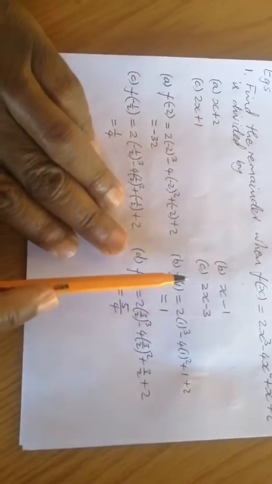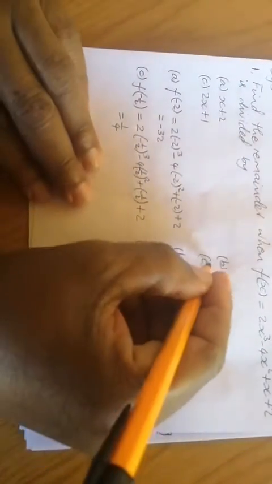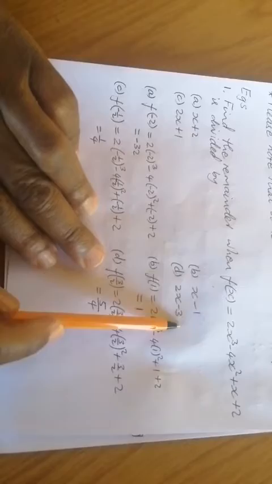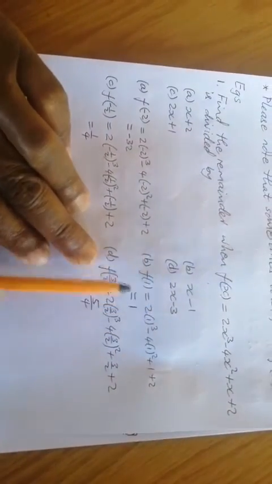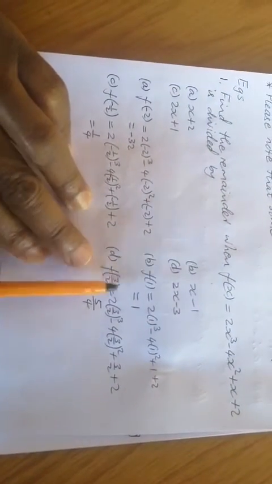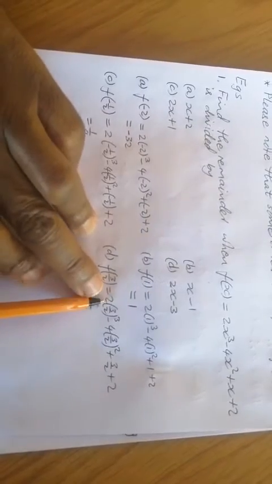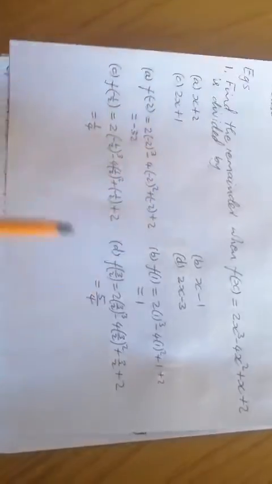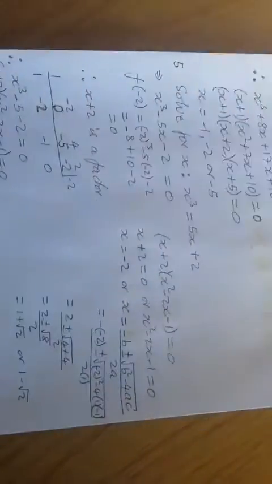Then part D, we have this equated to 0 and solve for x, we have 3 over 2. So f of 3 over 2 will be equal to, we substitute 3 over 2 wherever there is x, and we end up with 5 over 4.